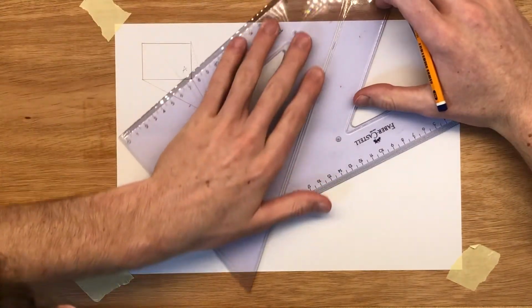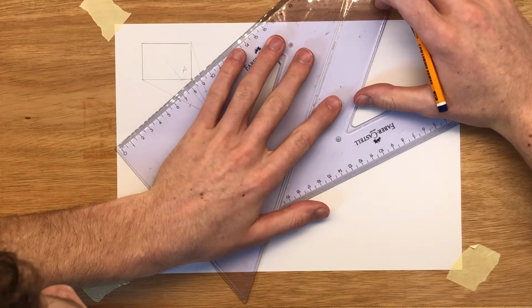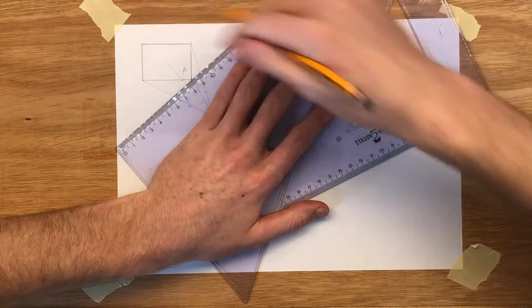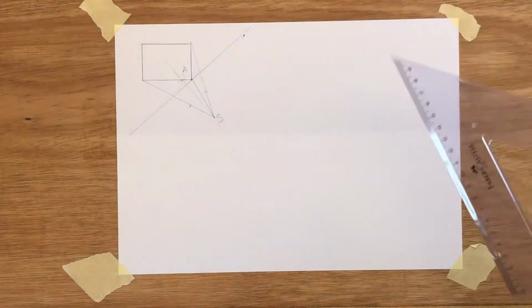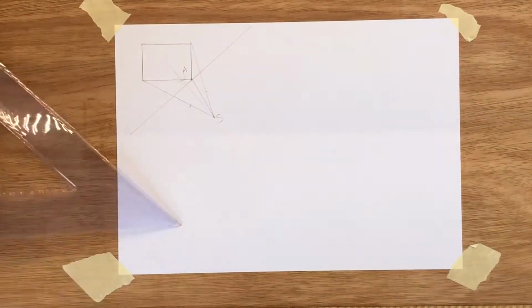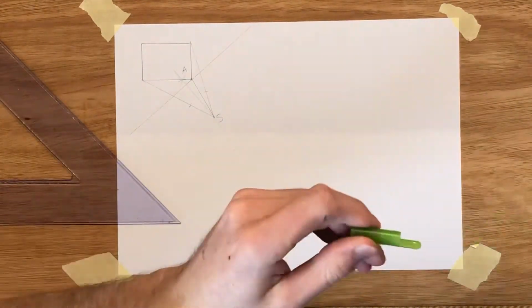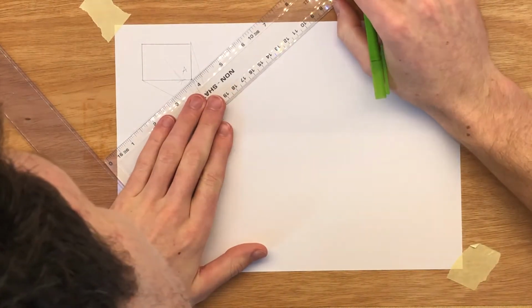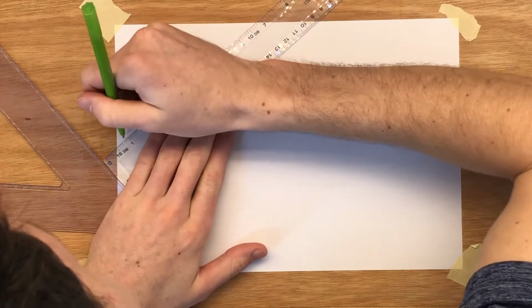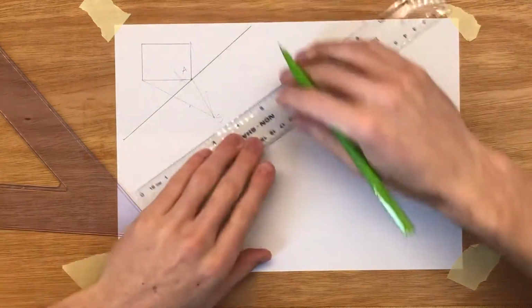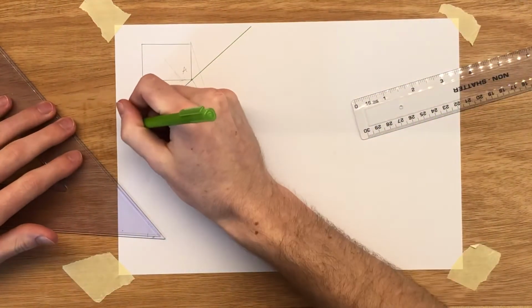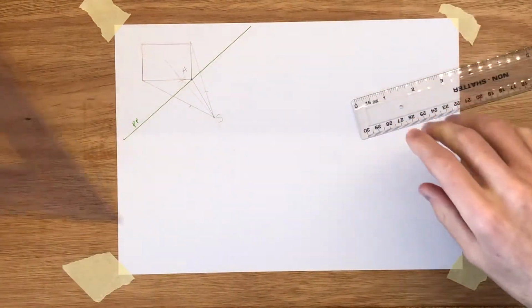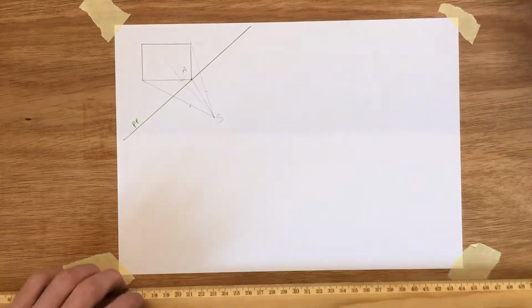In other questions, it might be at a different position to A. It's just for the purpose of this setup, which is easier if I go through the point A. So that line there, that is what's known as my picture plane. Picture plane, PP.